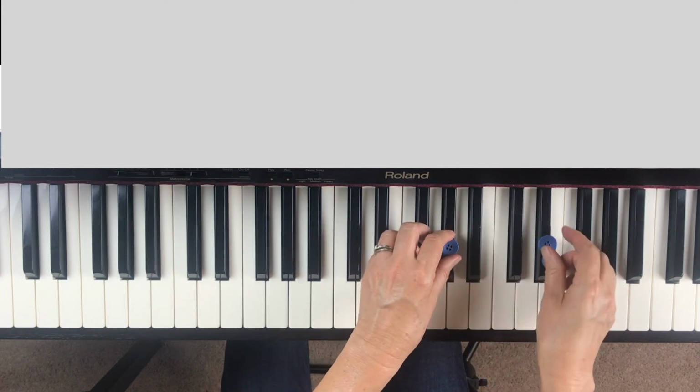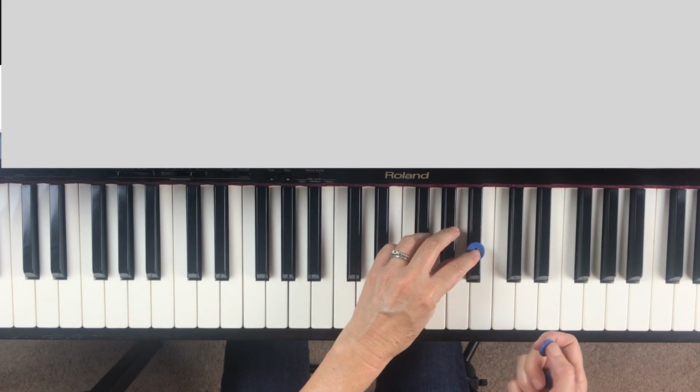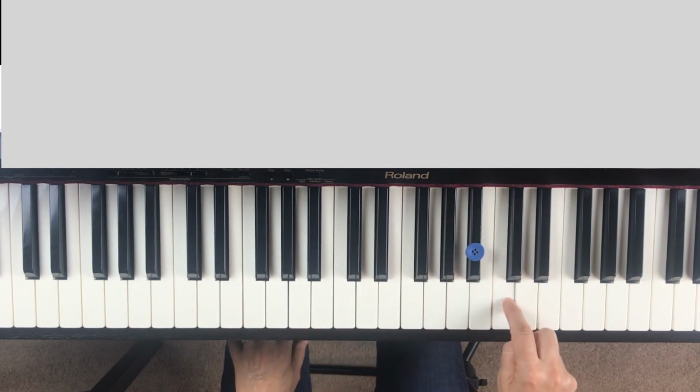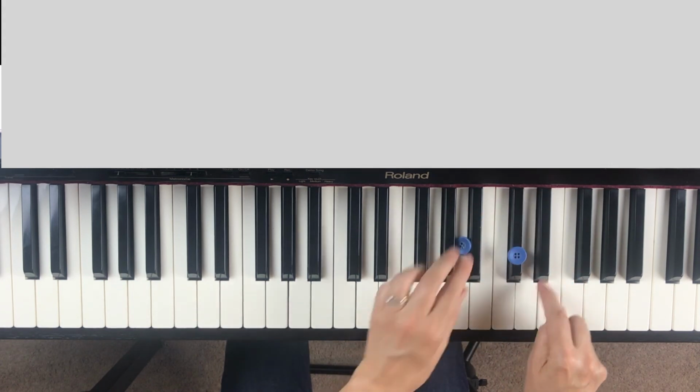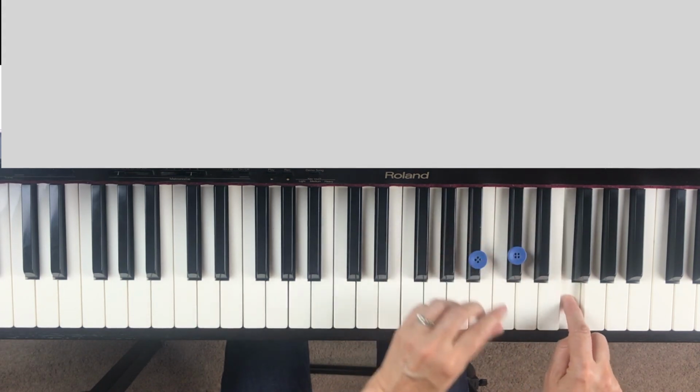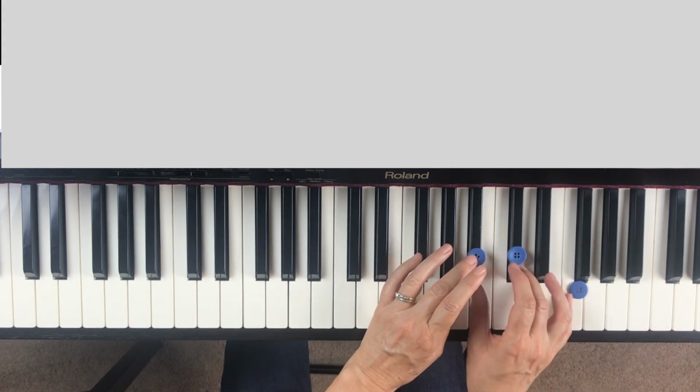And our last one, finishing on our black key minors, B flat, count up 3. 1, 2, 3. Then count up 4. 1, 2, 3, 4. There's our B flat minor.